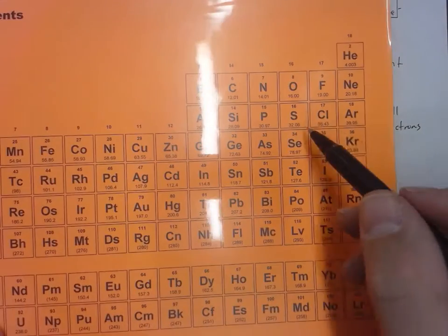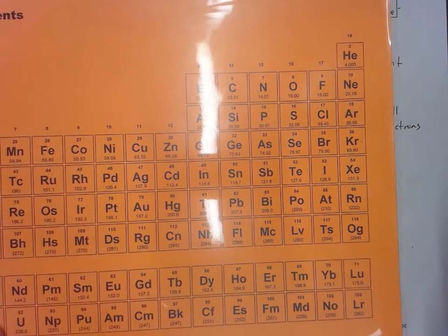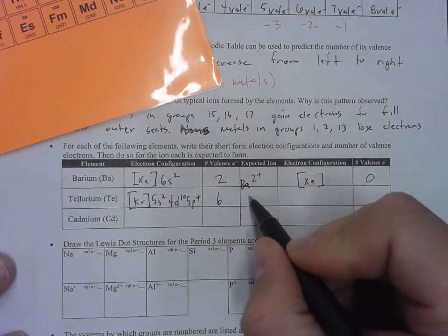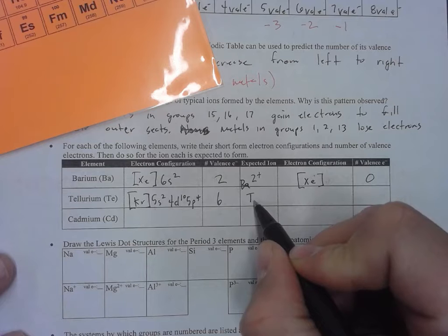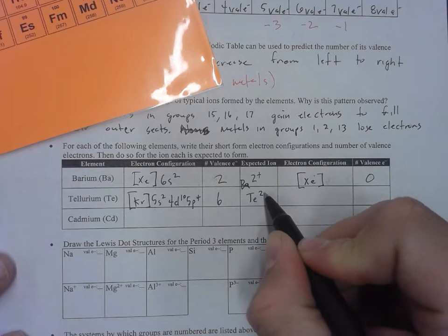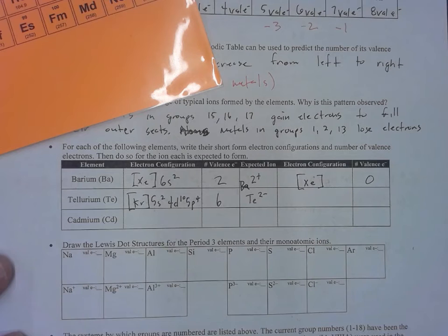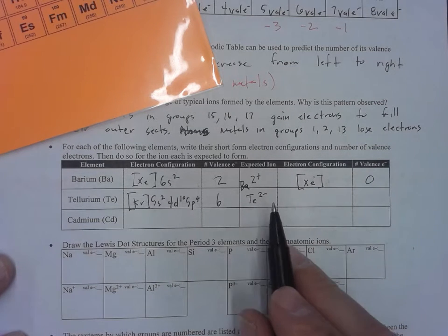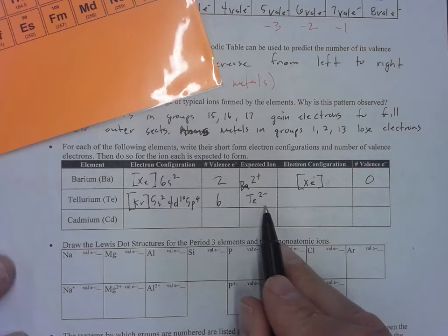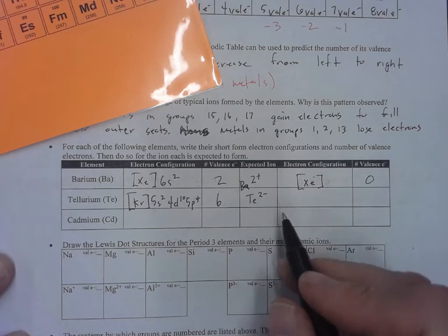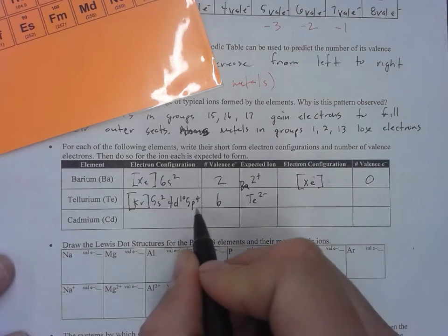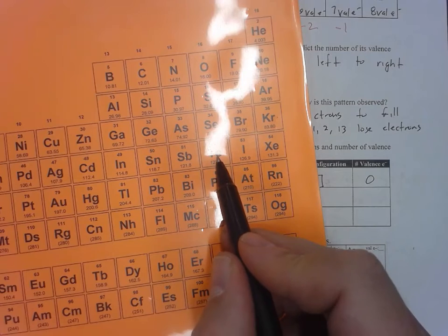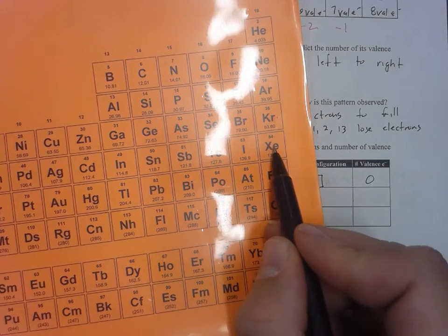If it's got 6, it's not going to give those whole 6 away because that takes too much energy to do that. Instead, it's going to attract 2 additional. So its expected ion is going to be Te2-. If it gains 2 additional electrons now, what's its configuration going to look like? It's going to still have the same configuration, but we're going to gain 2 electrons over here, 1 and 2.